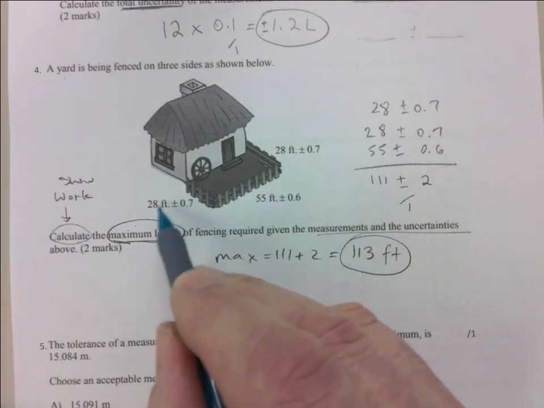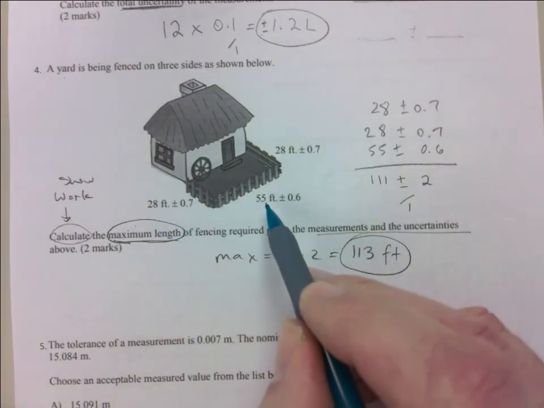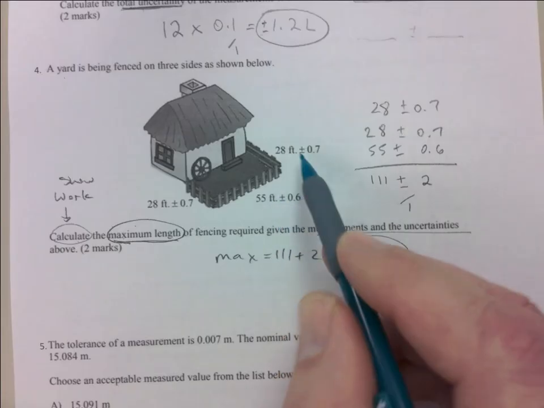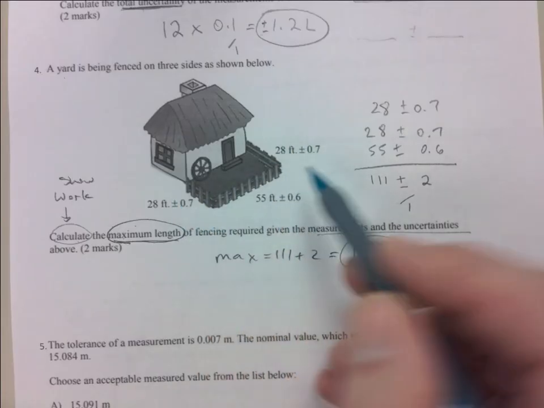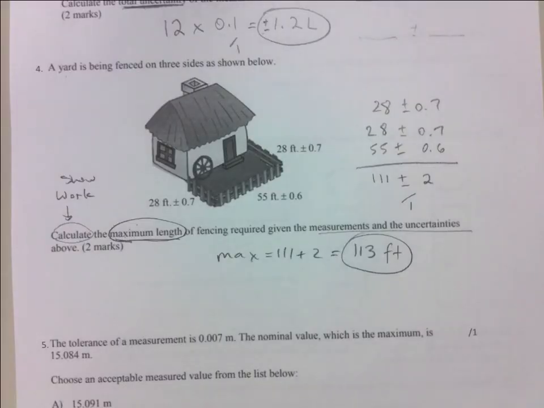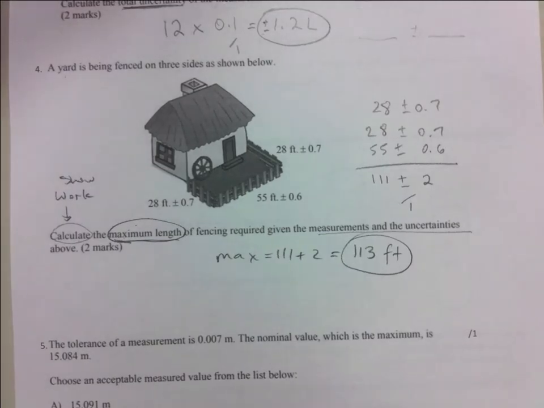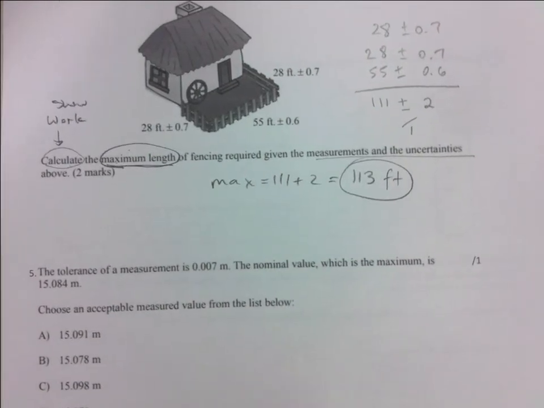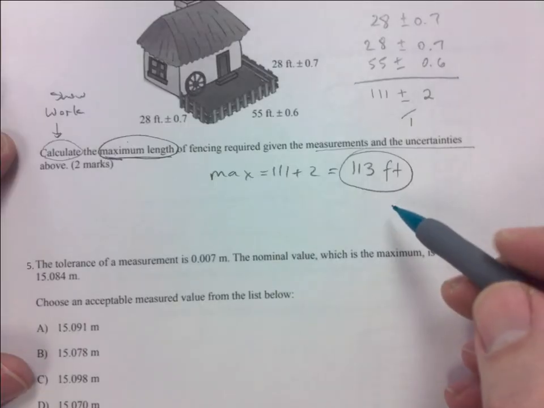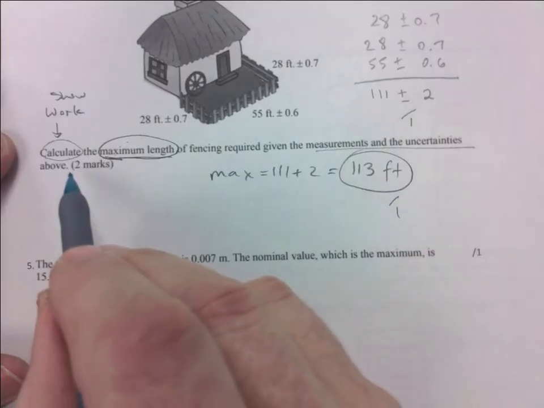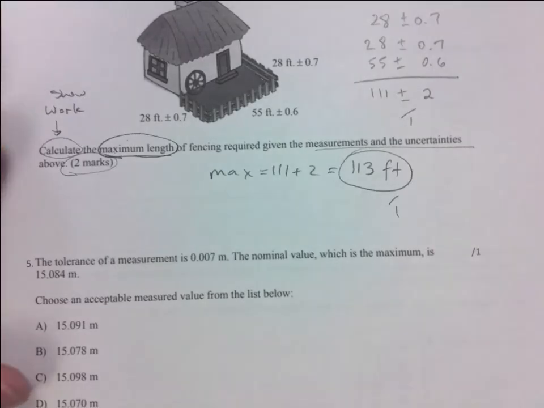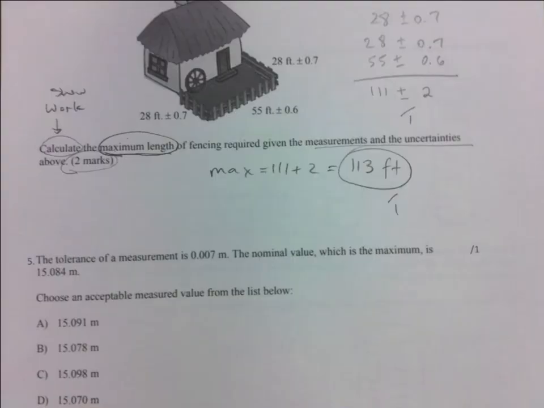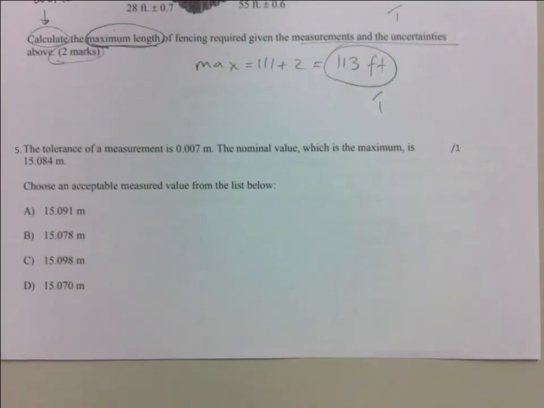So the maximum here would be 28.7. This would be 55.6, 28.7, and then you just add those maxes up, and you get it that way. It doesn't matter. 113 is what I'm looking for. So 2 marks in total, right? Whatever you think you got there, you give yourselves a mark. I'm not going to argue with you today.